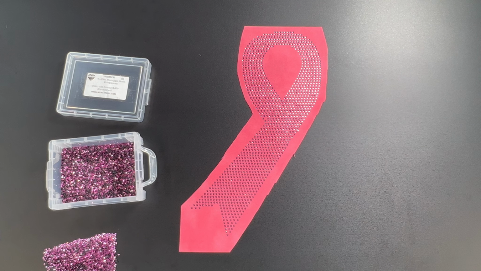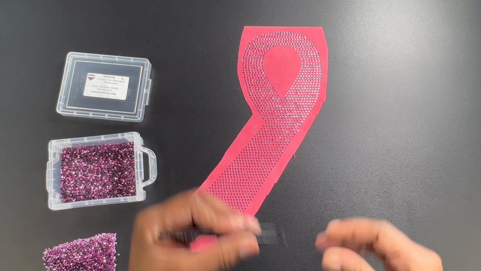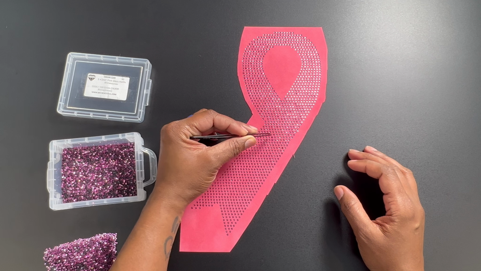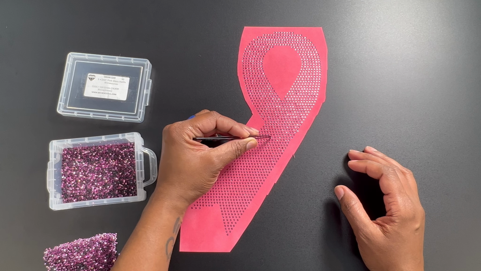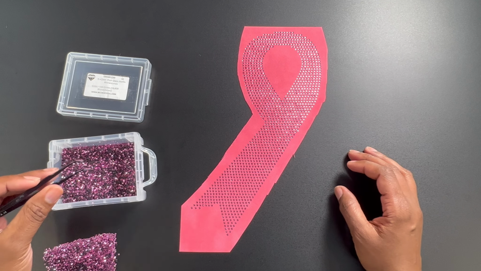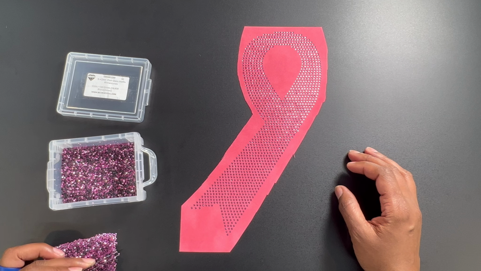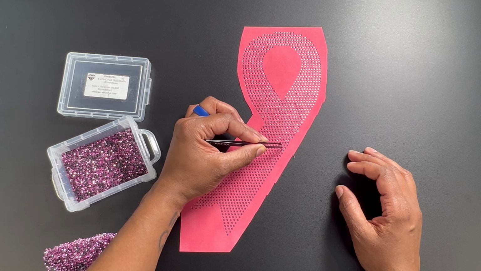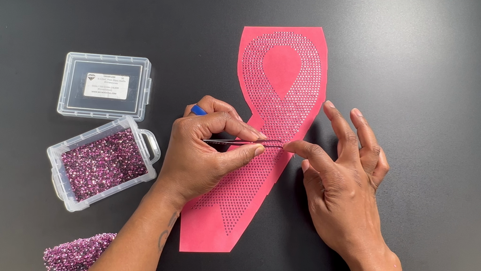I've had some disasters happen with me knocking my whole template out and all of that. So I usually will clean up my rhinestones before I put it on the transfer tape. And right now I'm just adding, I've got a few missing stones, not very many.